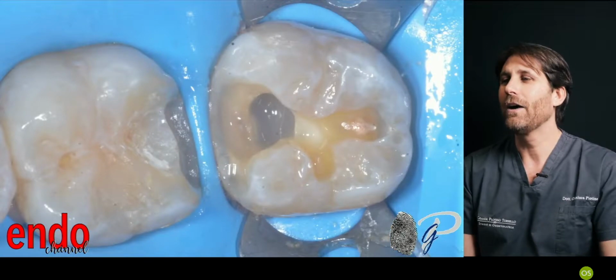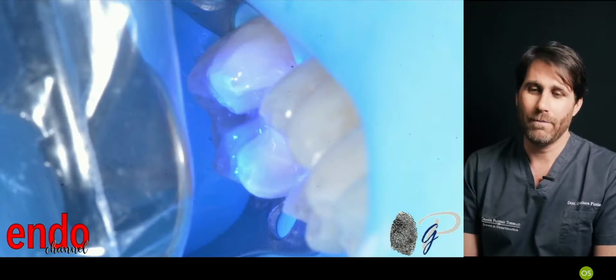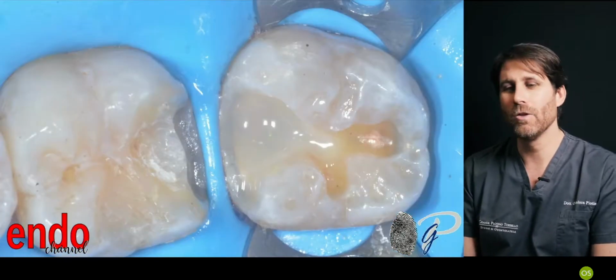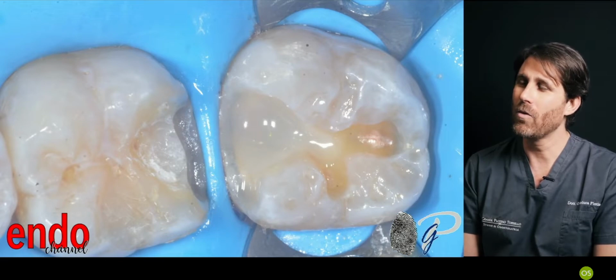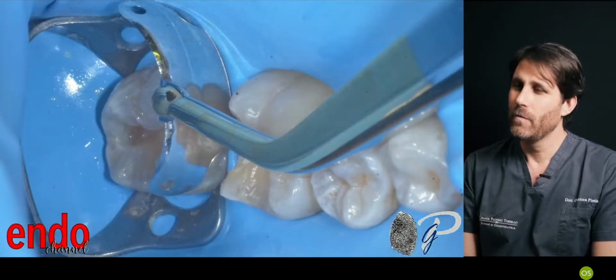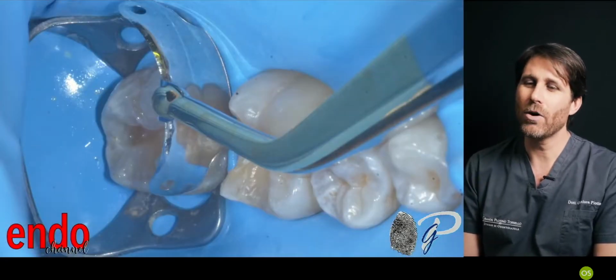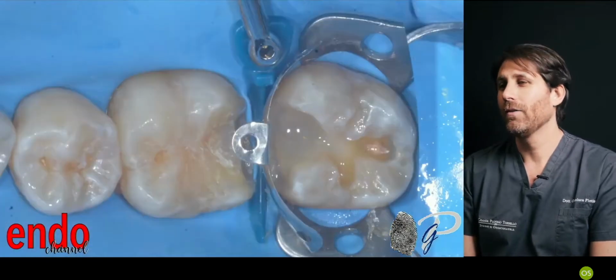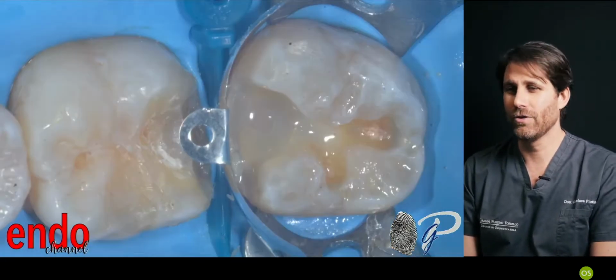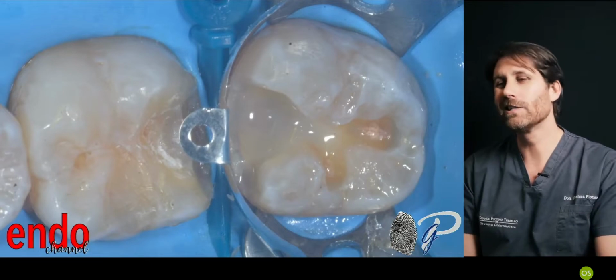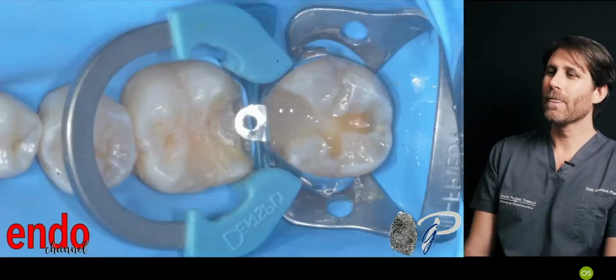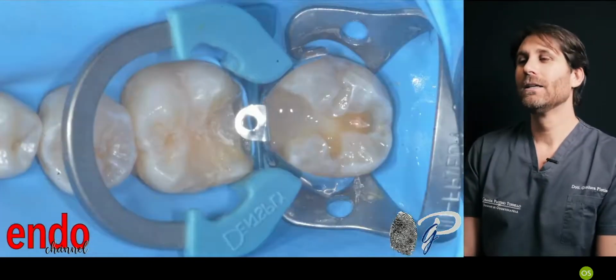And then after the flowable bulk fill layer, we use compactable material, we use an interproximal matrix, all the techniques for restoration that we all know, and we will see them in detail in the future in the endodontic channel.